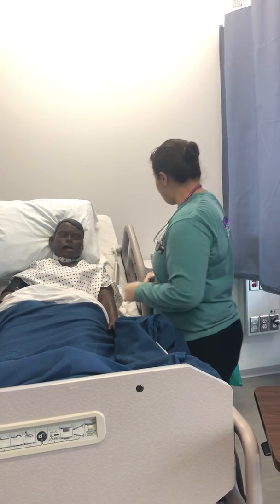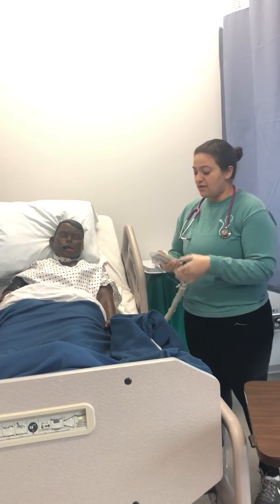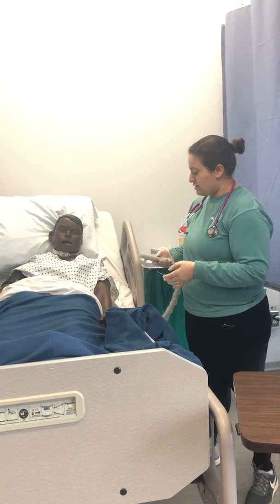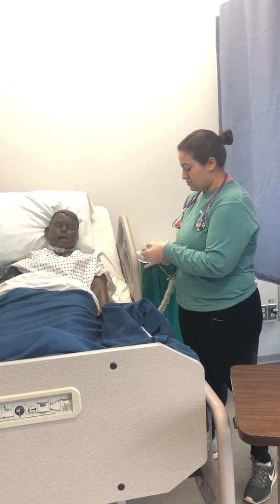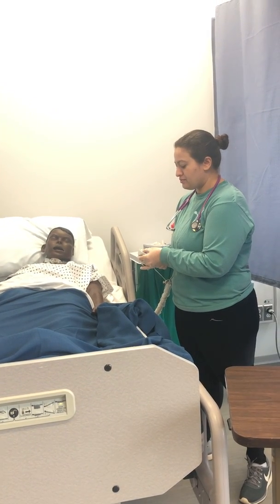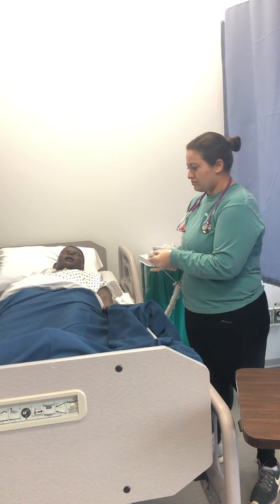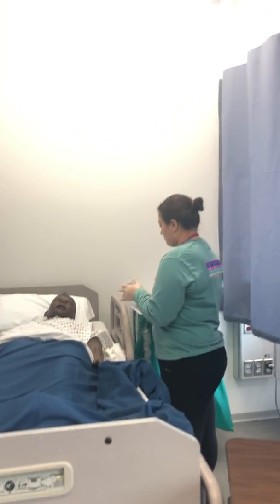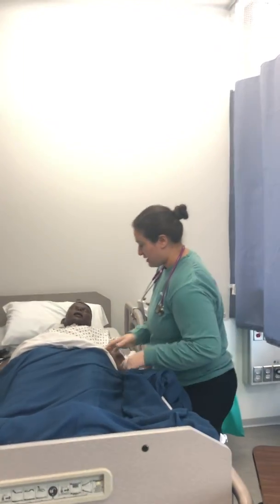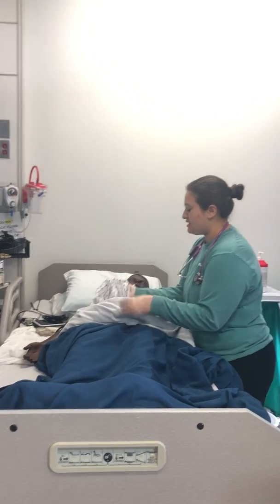So now that I've done that, I would go ahead and put the patient in a flat position because I'm going to check their abdomen. So I'd put them back to flat position. Now I'm going to check for strength, okay? Can you squeeze my fingers for me? Okay, very good.